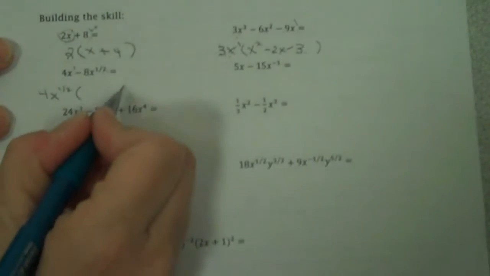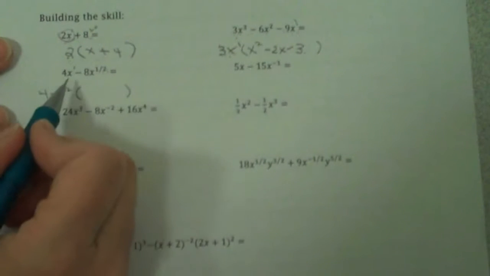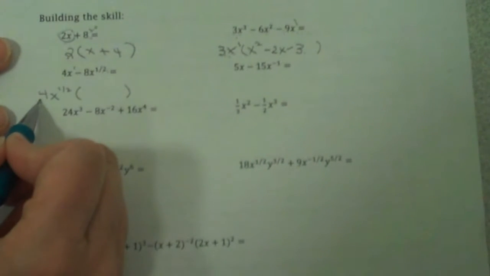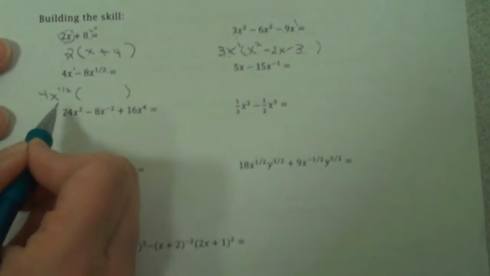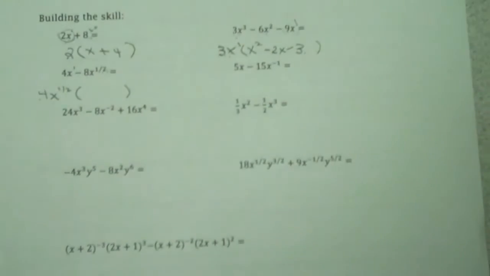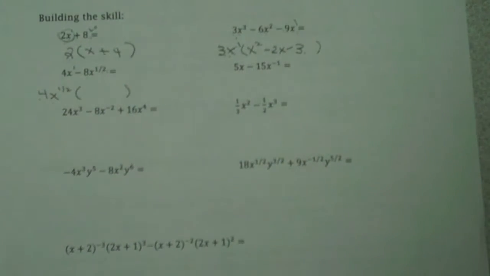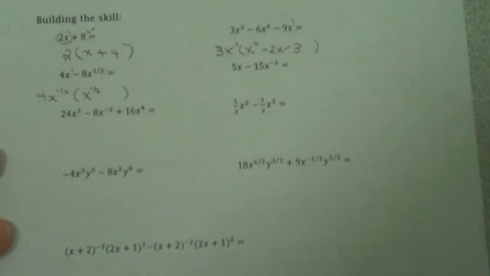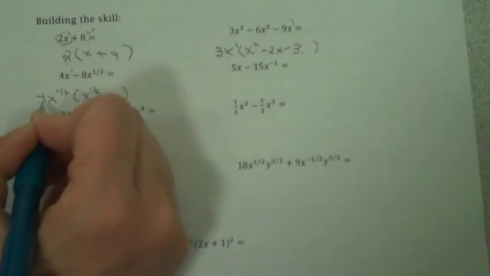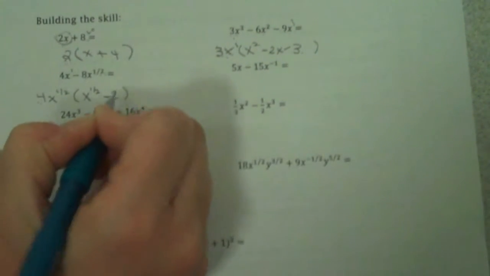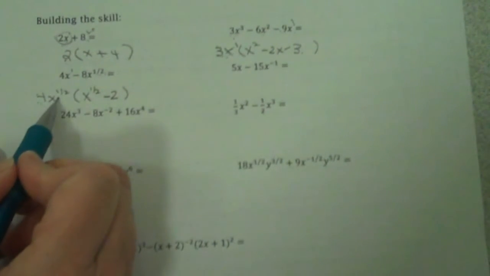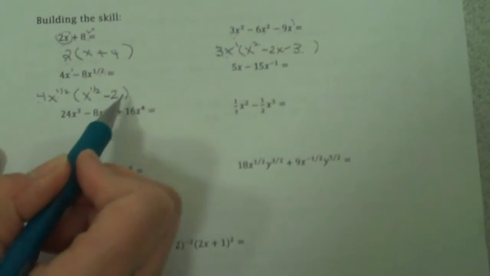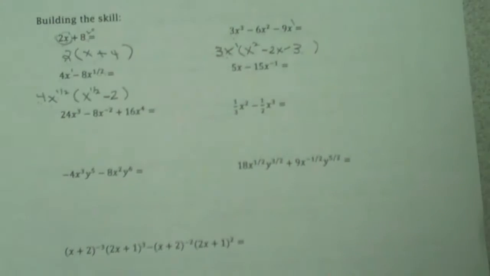And what we're going to be left with is 4 divided by 4 is 1. X divided by x to the 1/2. Well, we're supposed to subtract our exponents, and that means we're going to get x to the 1/2 because 1 minus 1/2 is 1/2. And then 8 divided by 4 is 2. 1/2 minus 1/2 is 0, so there aren't going to be any x's left in that last term.